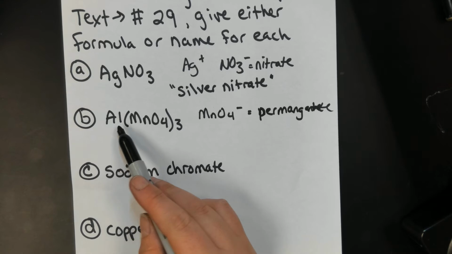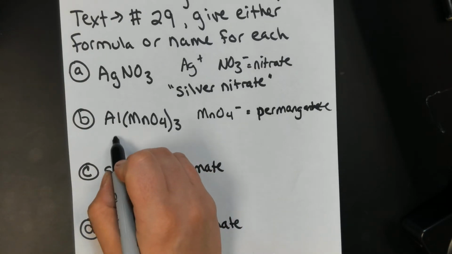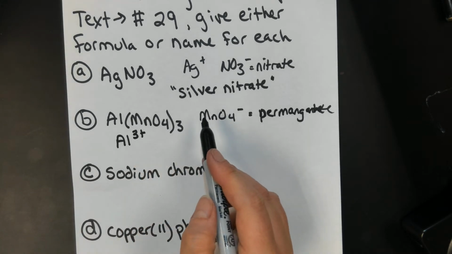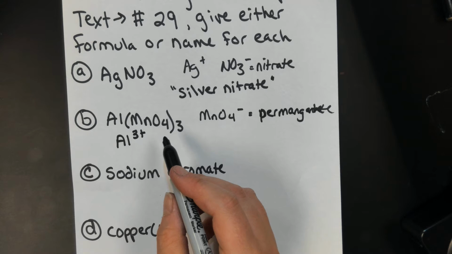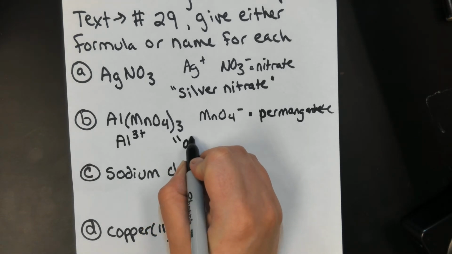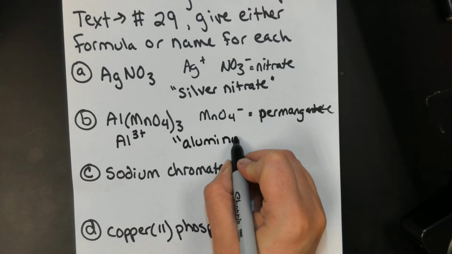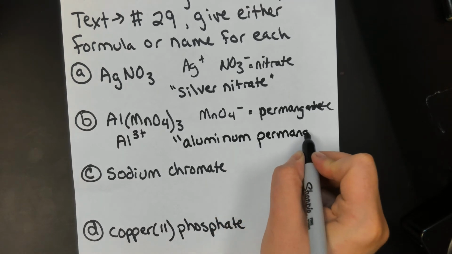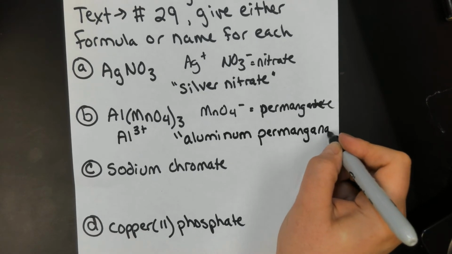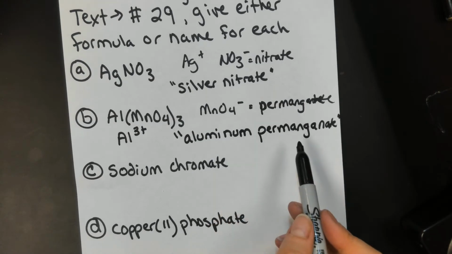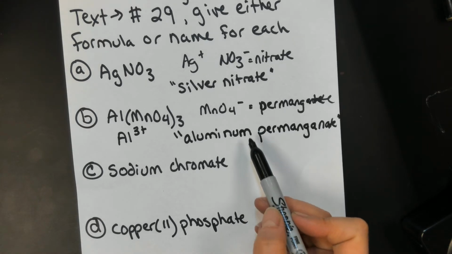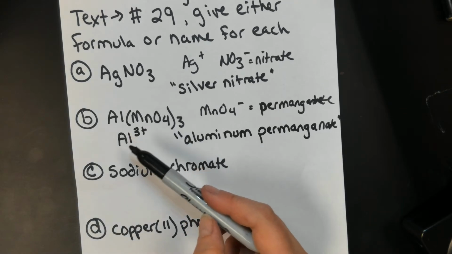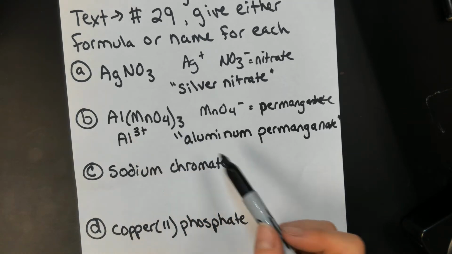Al is one that we did have to memorize. We do know that aluminum will carry a charge of 3+, and I'm given that MnO4 is permanganate. So the name for this one is simply aluminum permanganate. Why did I not put a parentheses with the charge of 3 after aluminum? That's because aluminum's charge of 3+ is given. It's not going to change.